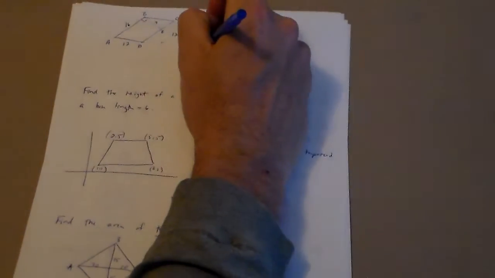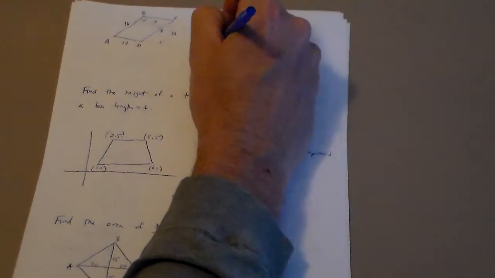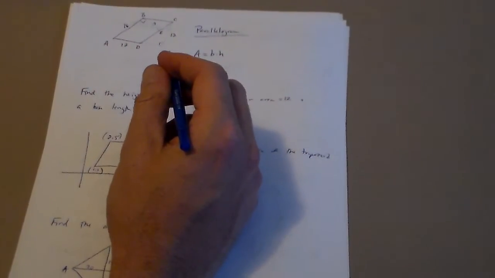All right, here we go. Hopefully you paused the video. For a parallelogram, area equals base times height. So we have to look at this and try to find out where our base and our height are.